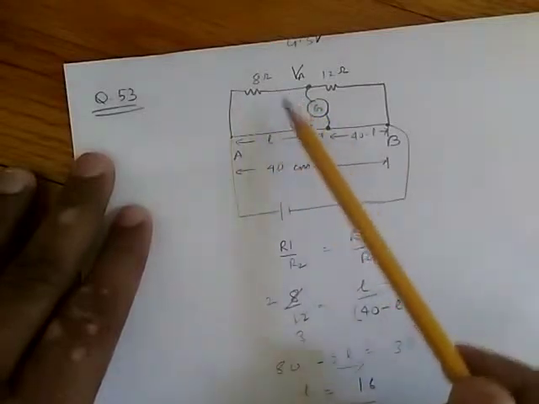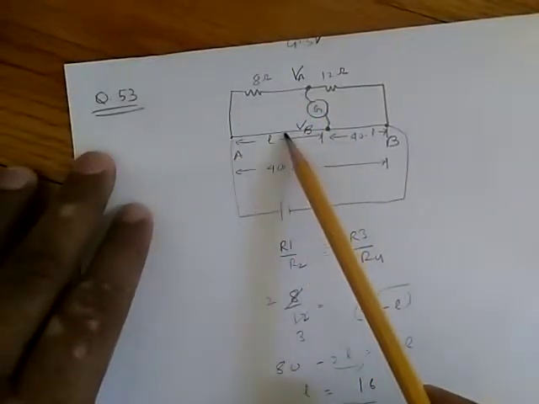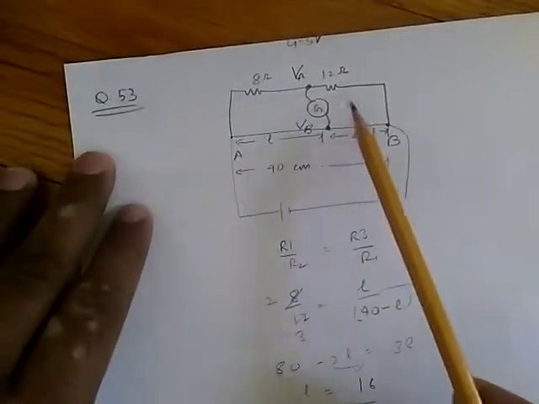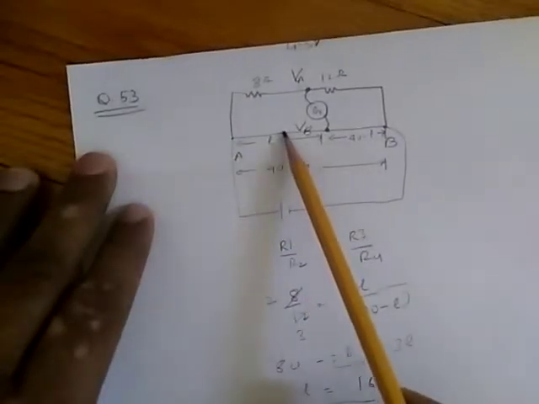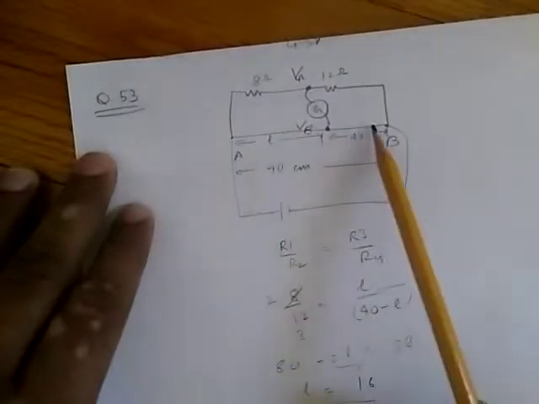This is good because this length has to be smaller than this length, because this resistance is higher and this resistance is smaller. So this resistance also has to be smaller, and this length has to be greater.